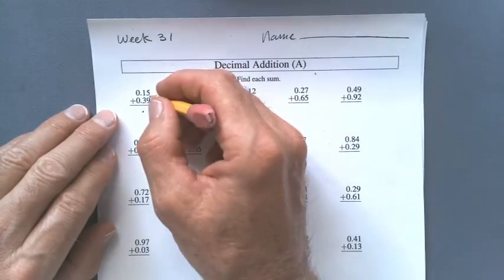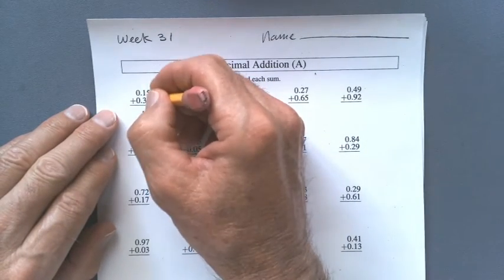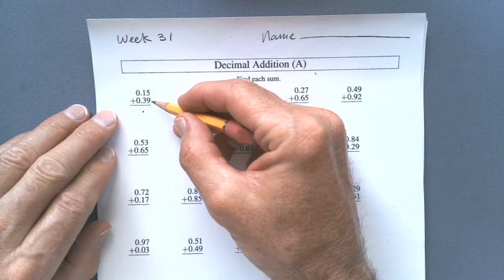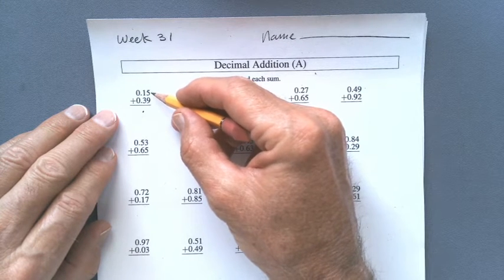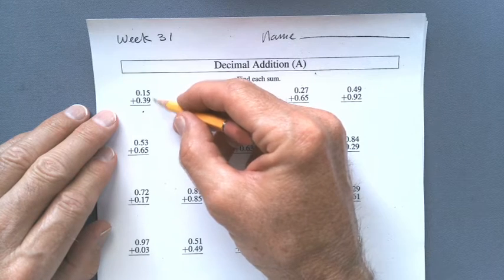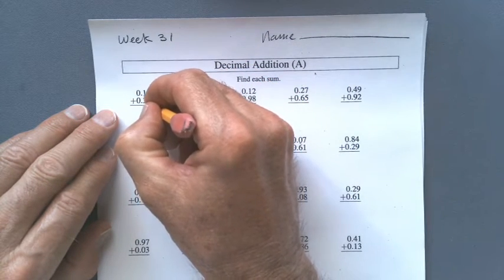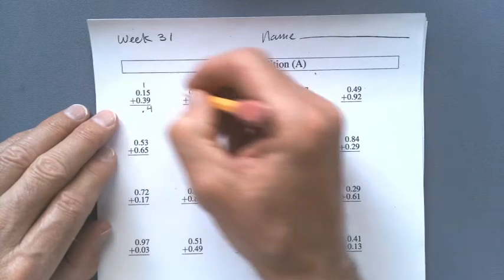So let's go ahead and add this. Now remember, this is called the hundredths. So we're going to add our hundredths first, but you're going to see that it very quickly turns into regular addition, the ones that you're common with. I'm going to add 5 plus 9 hundredths. 5 and 9 hundredths are 4 hundredths and then 1 tenth.